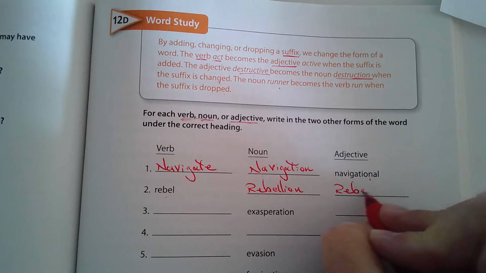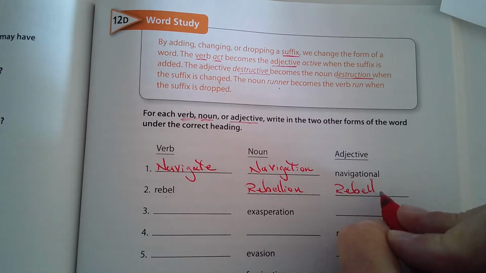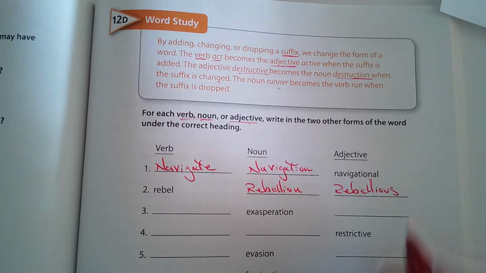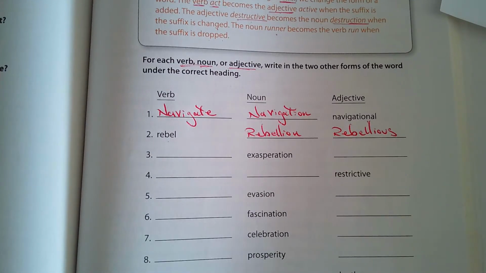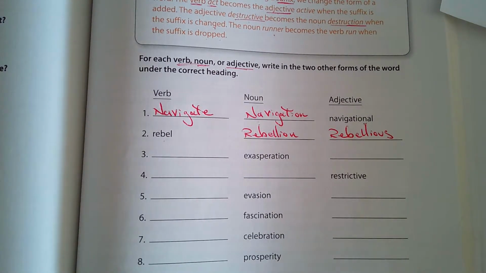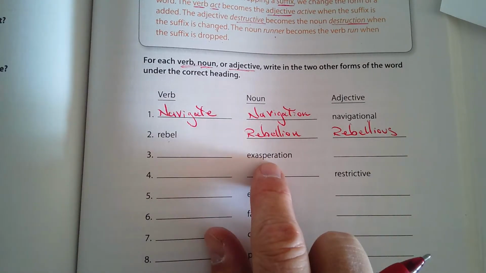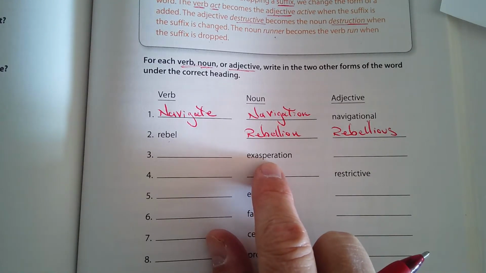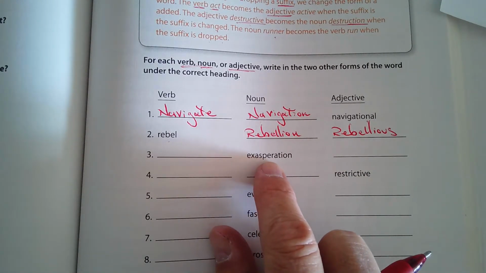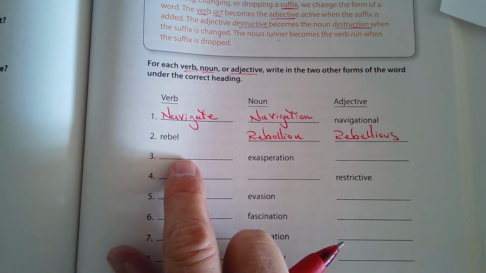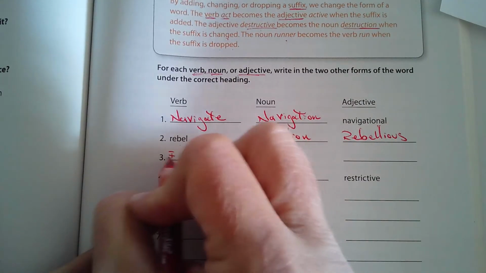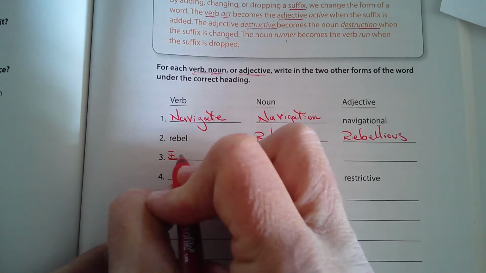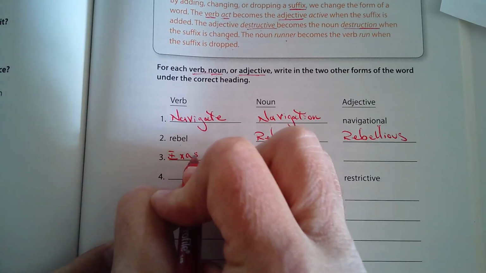Nicely done. So we have the noun exasperation. Let's see here. Miss Nye, what do you think the verb form of that would be? Exasperate. Yes, 10 points.